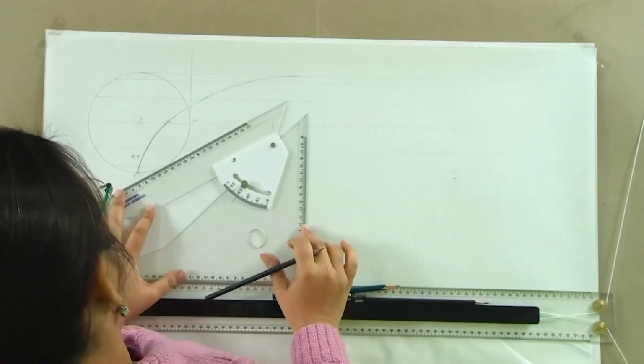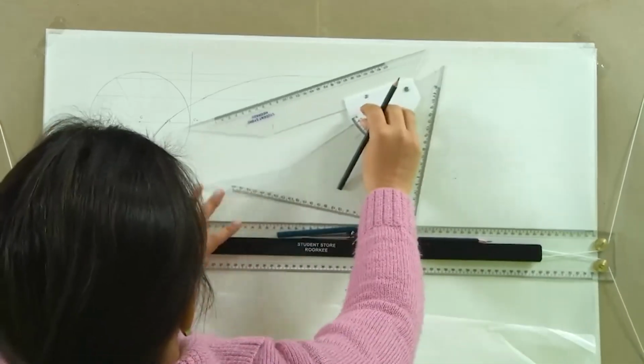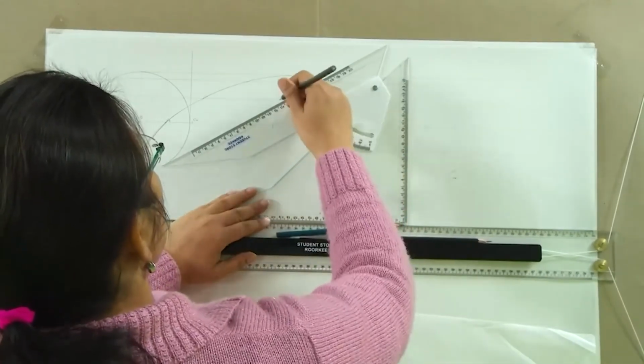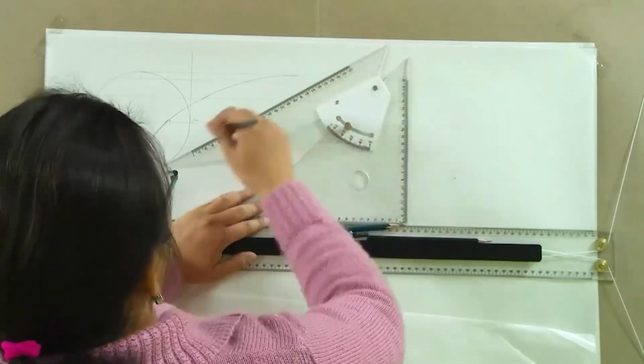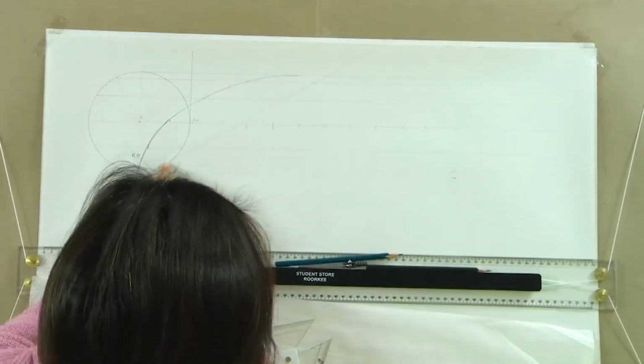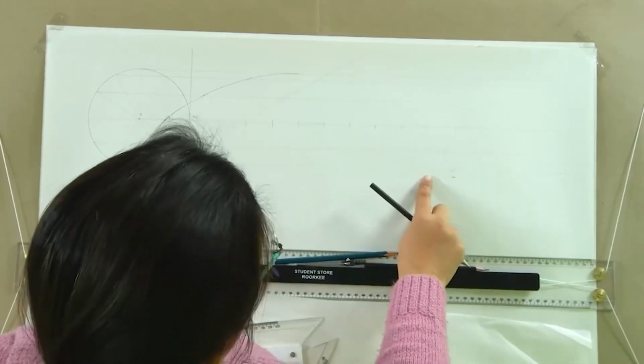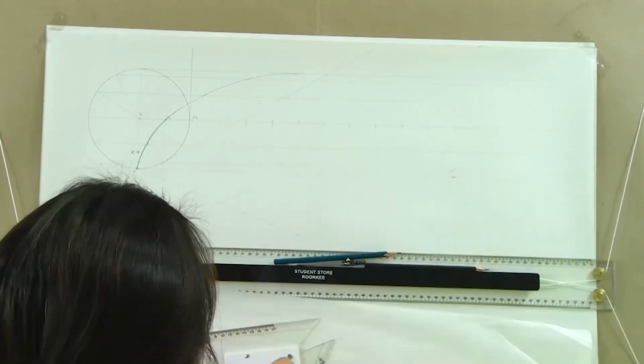So if I draw a tangent here, this tangent would be something like this. So, the distance on this particular tangent is 1 part less on this circumference.